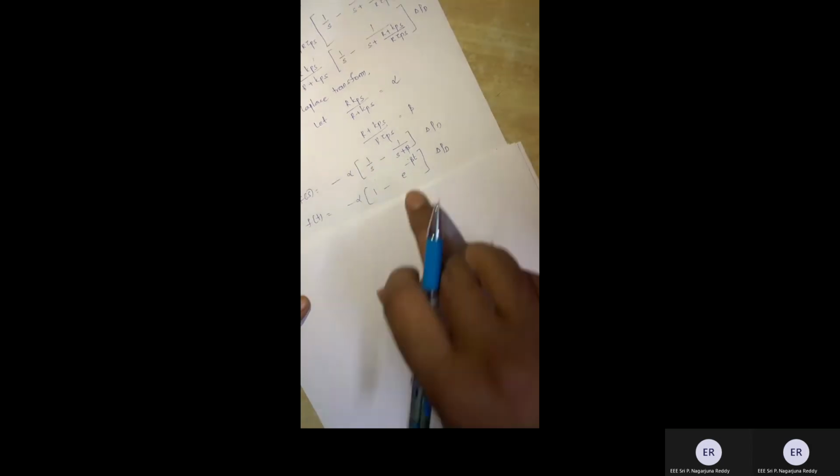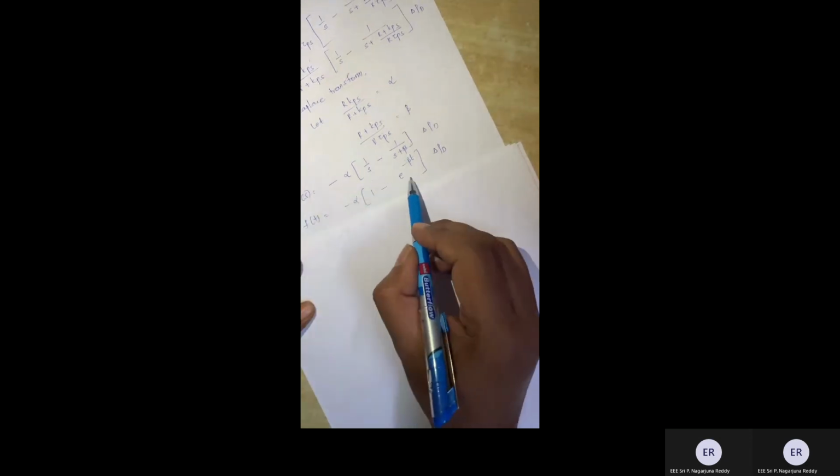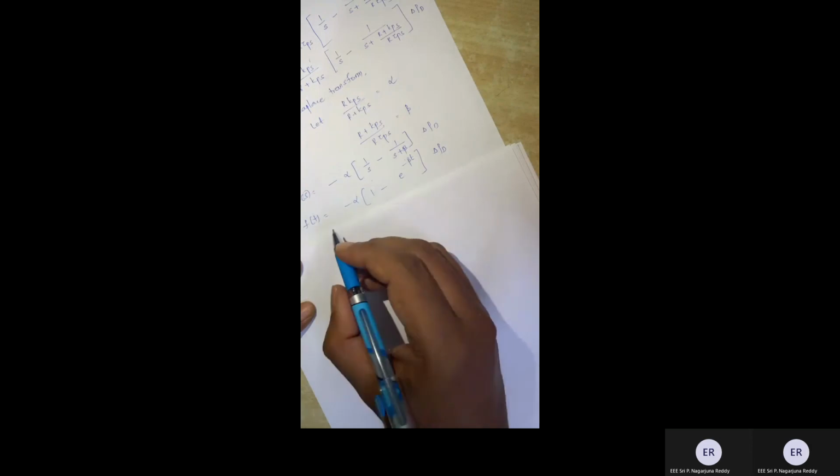Okay. How will this response be? I'm going to show you. This is f of t, minus alpha into 1 minus e to the power of minus beta t, delta PD. So this is going to be just like here. We have taken so many approximations. So normally this is a 1 minus e to the power of minus t function.